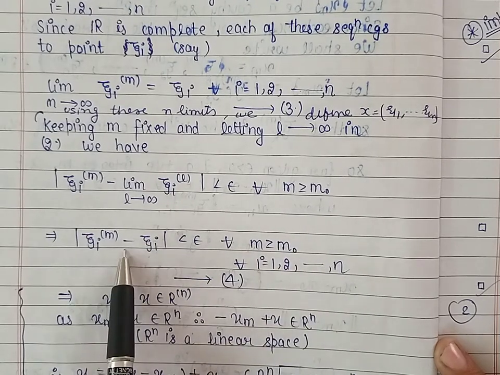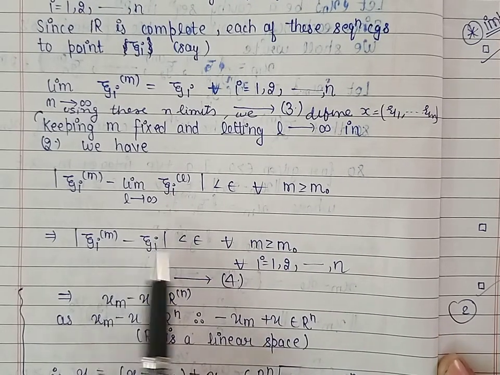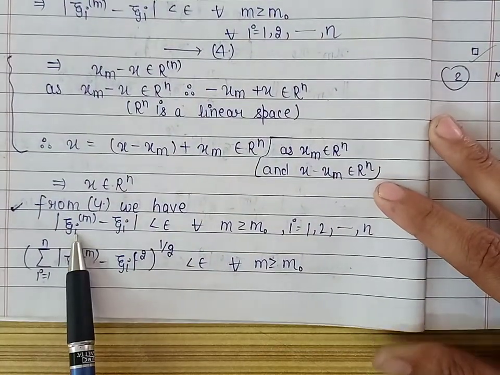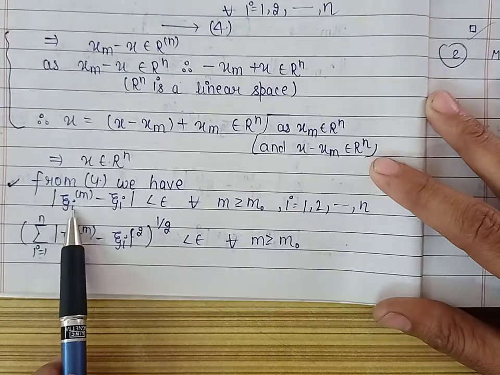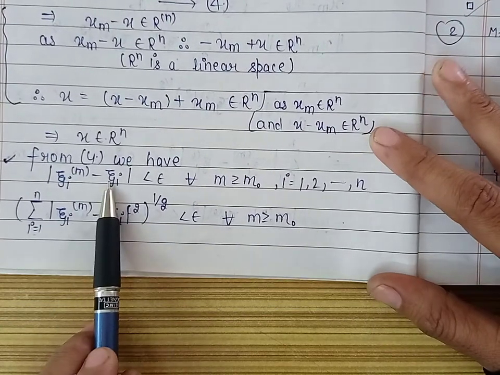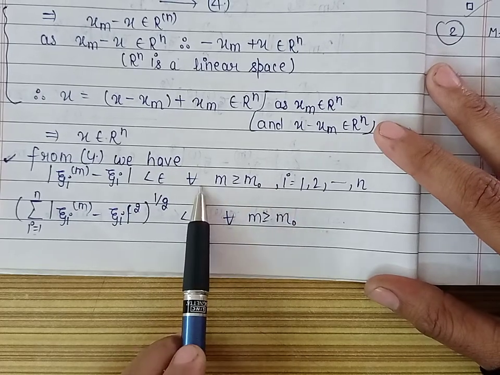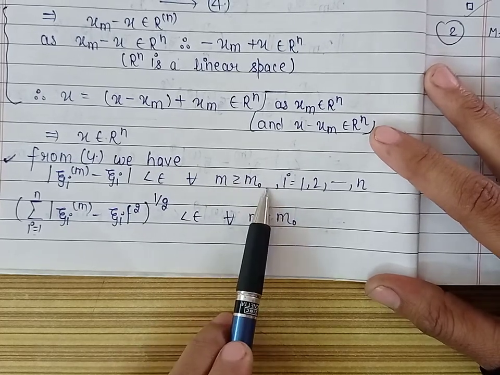And this is true for every i, which is varying from 1 to n. So from here we can say that mod of x_im minus x_i is less than epsilon for every i, and for every m greater than or equal to m0.